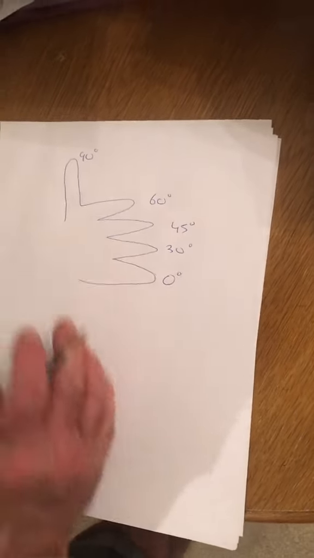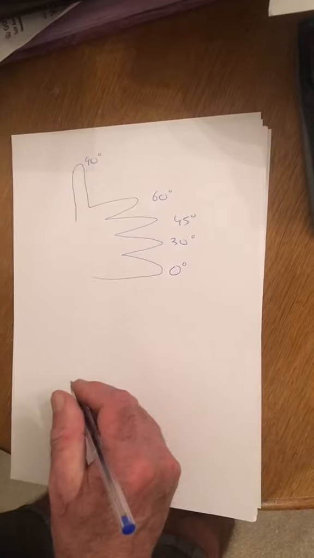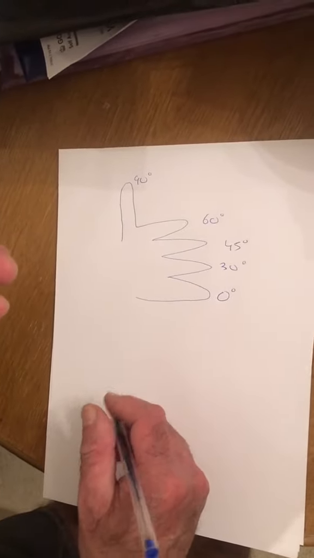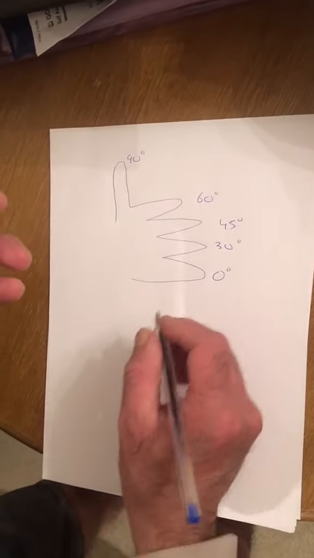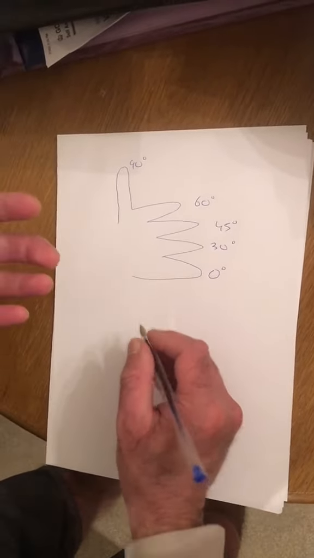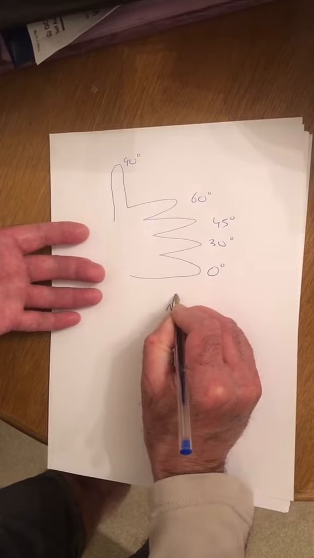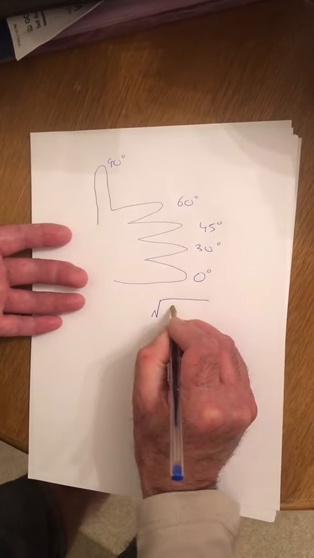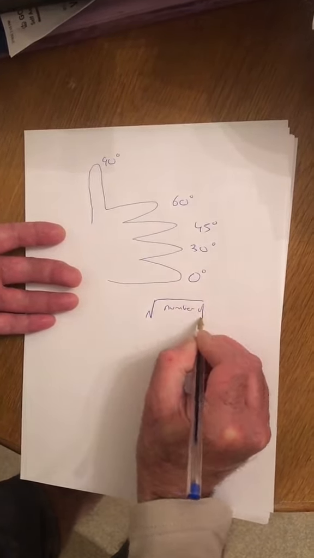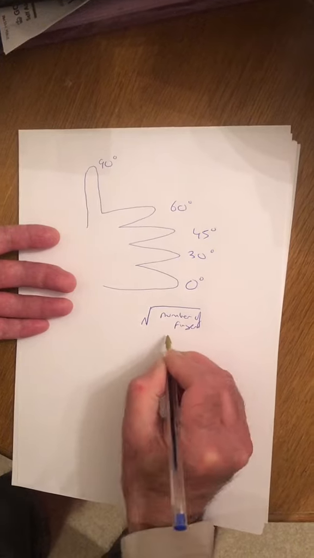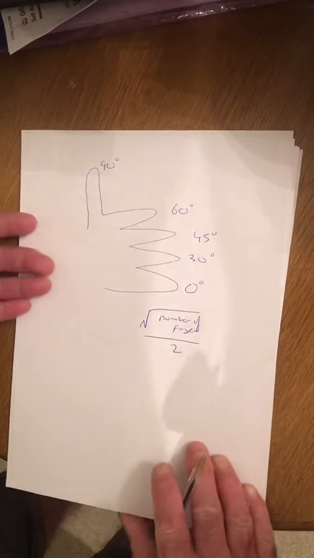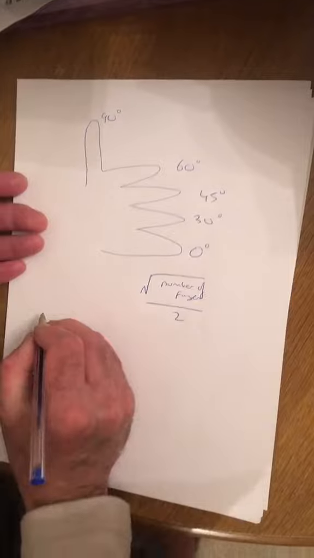Okay, all right. Now, with the palm facing towards you, all you need to remember to work out sine or cosine is that it's going to be basically the square root of the number of fingers all over 2. Now, let's look at an example.